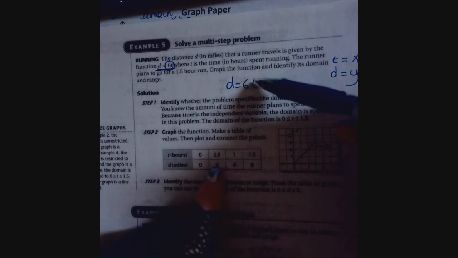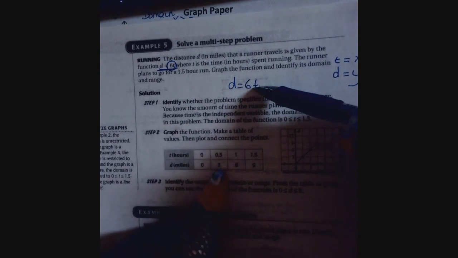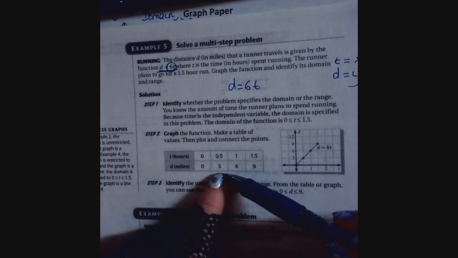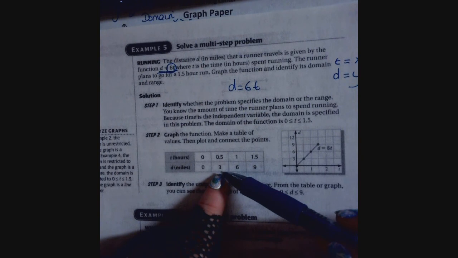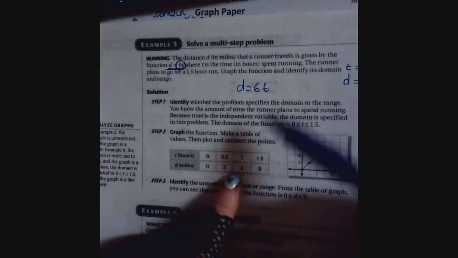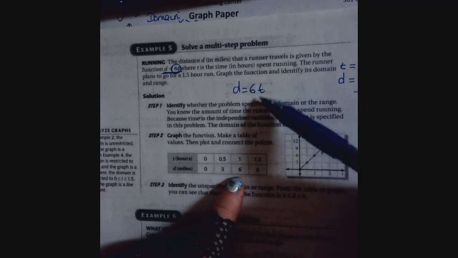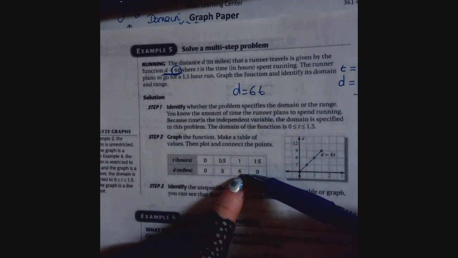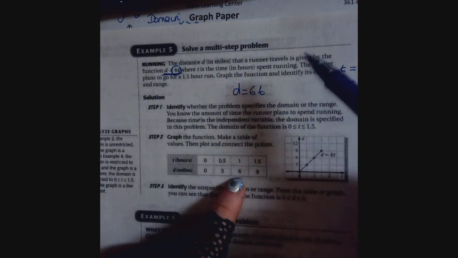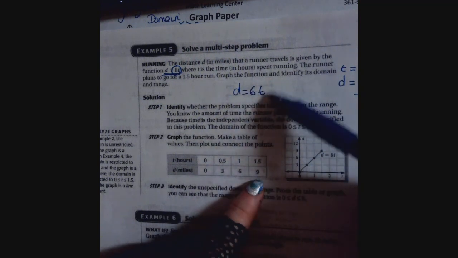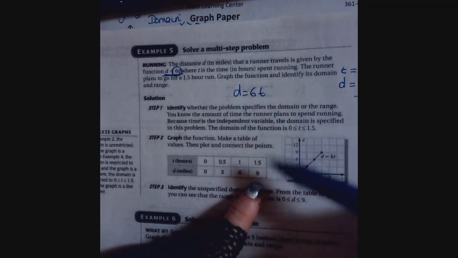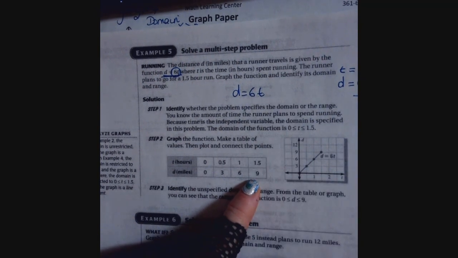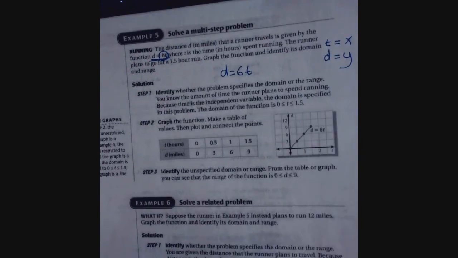So if I put 0.5, or half, of 6, how many miles have I run? 3. You should be able to see that 0.5 is the same as half. Half of 6 is 3. Then after 1 hour, 1 times 6, in 1 hour he's run 6 miles, so he's doing pretty good. Then in an hour and a half, 1.5 times 6 is going to be 9. So he's running a total of 9 miles in 1.5 hours.